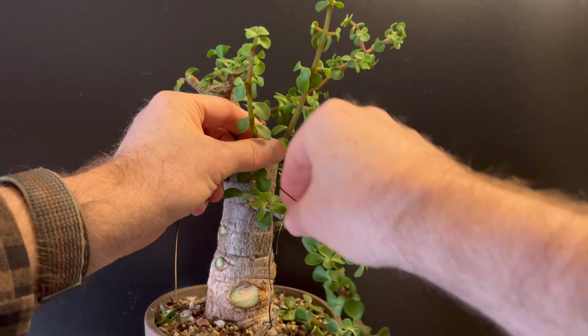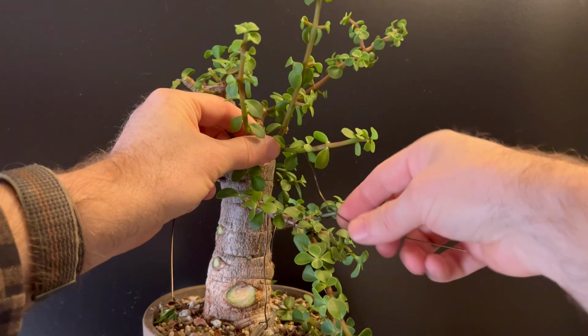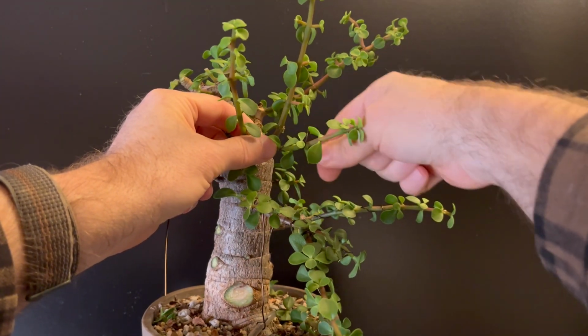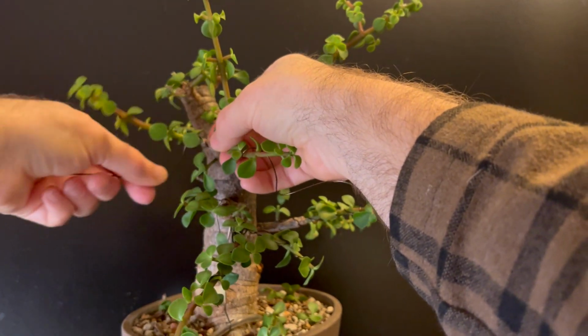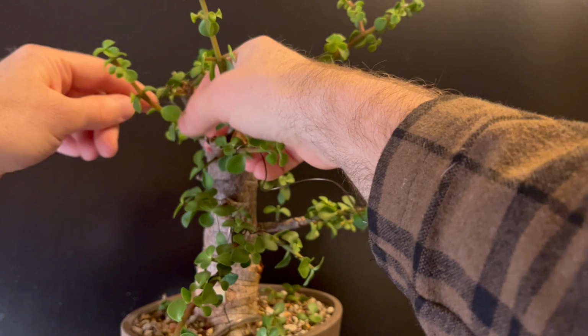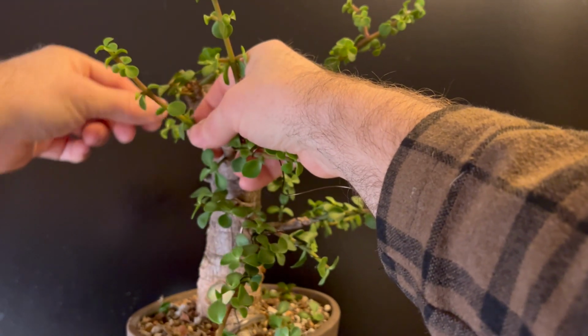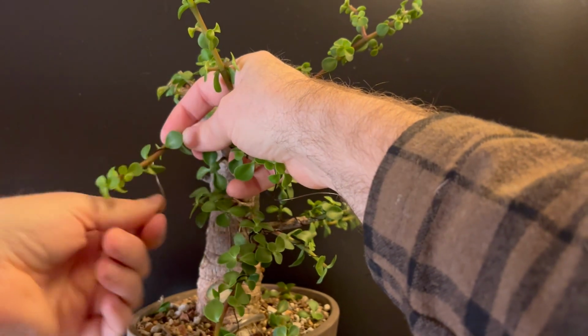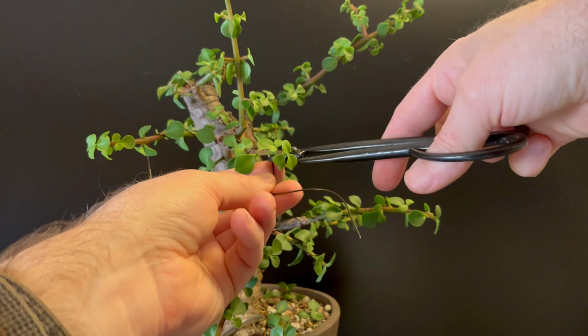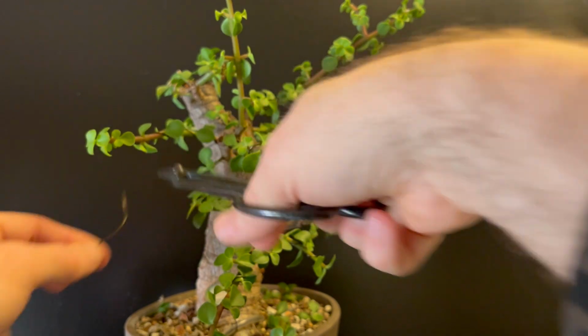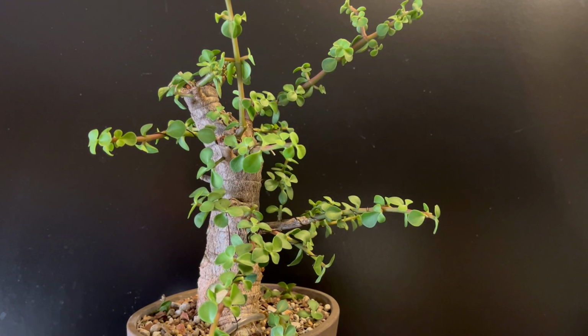I kind of like the branch, but like I said, I'll just wire the ones that I think I'm quite likely to use, and I'll continue on and come back and make the final decision on those branches after I've wired the rest.